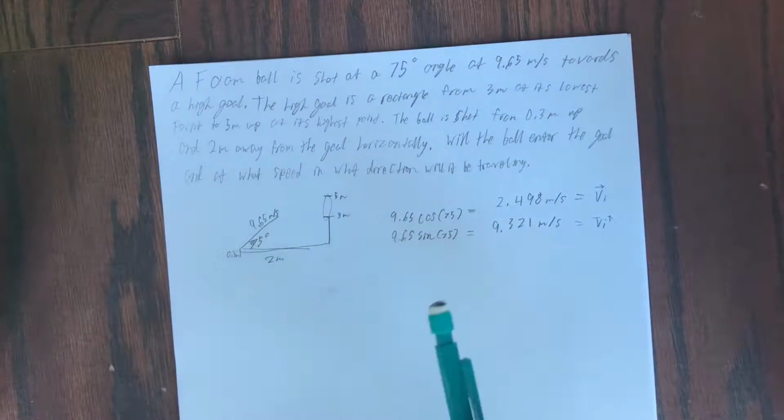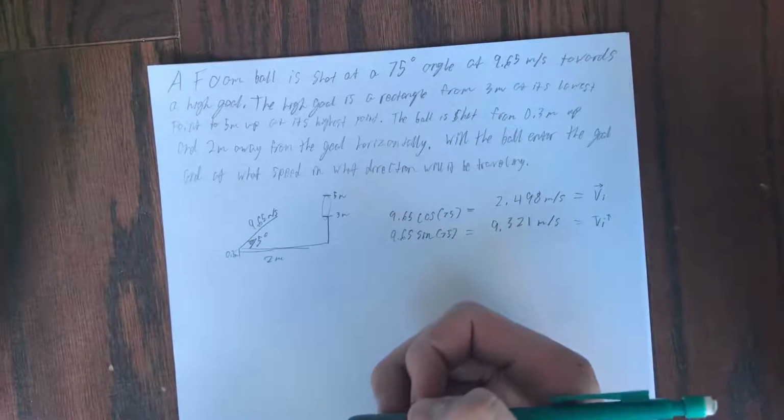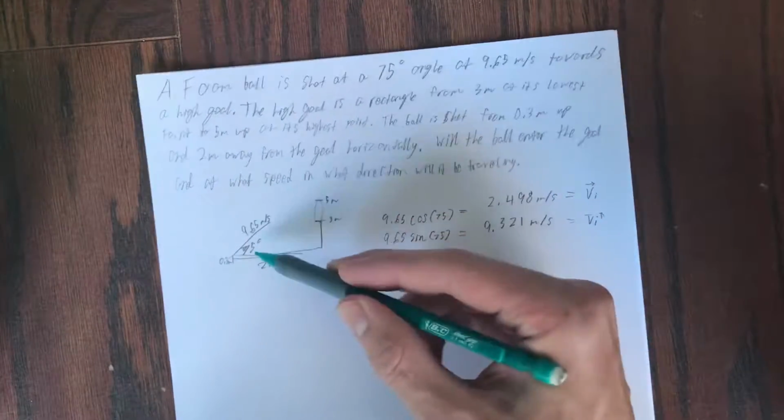Now, what we're going to want to find next is the time that it takes to reach 2 meters.